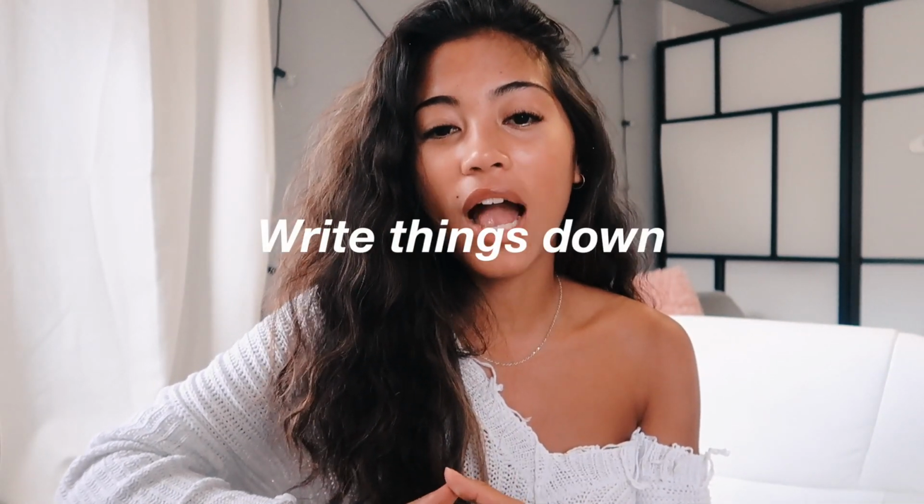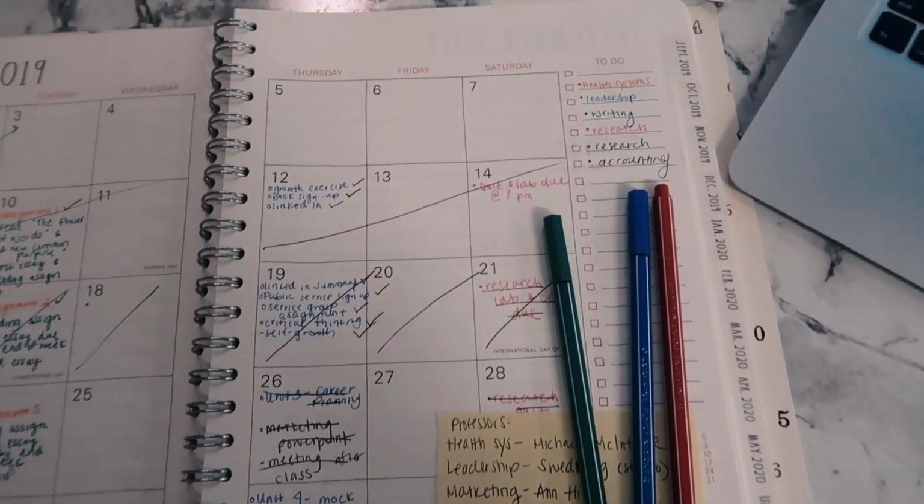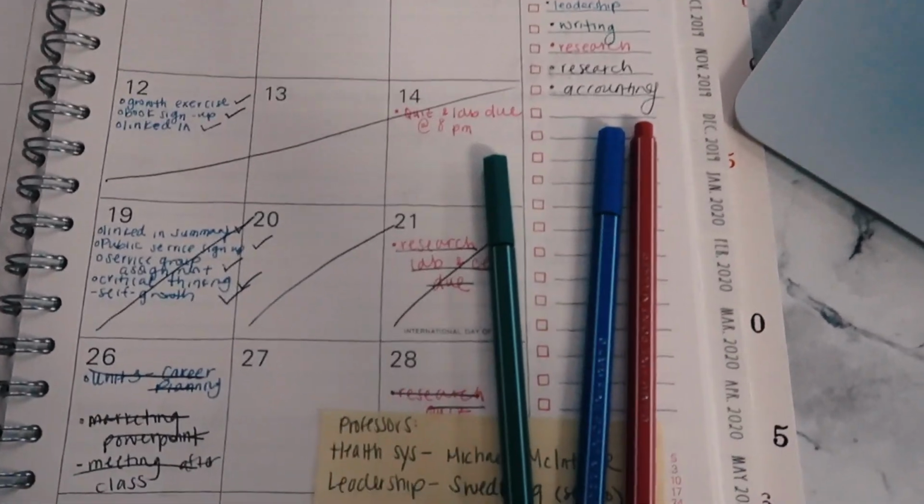So the next tip I have is to write things down. I find it easy to just think that I can write it in my notes on my computer or on my phone to remind myself, but half the time I don't really remember to do that, and it just kind of goes on the back burner. So write things down. It makes things so much easier, because when you write things down, I feel like I can remember things more. It's a lot better for you guys to actually physically write things down. That goes for your notes, reminders, everything.